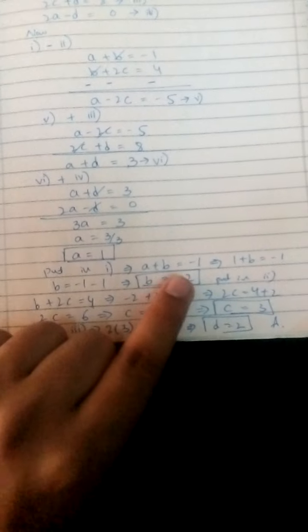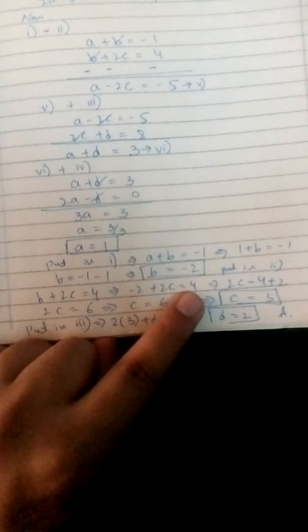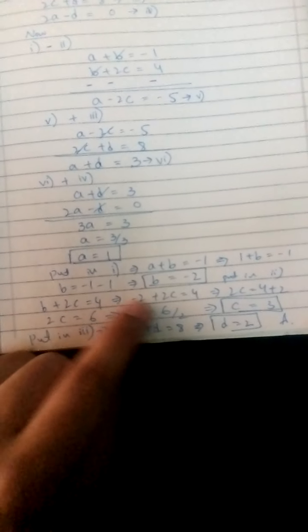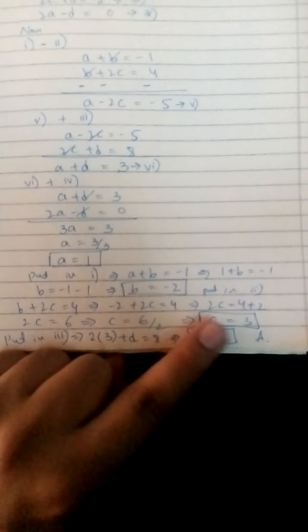Now put this value in equation 2. What is equation 2? b plus 2c is equal to 4. So the value of b is negative 2. Negative 2 plus 2c is equal to 4. I changed the position of this negative 2, it becomes positive. 4 plus 2 is 6. Change the position of this product, it becomes division form. 6 by 2 is 3. So c is 3.